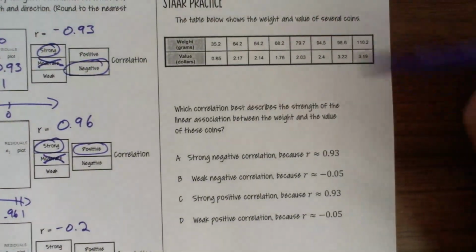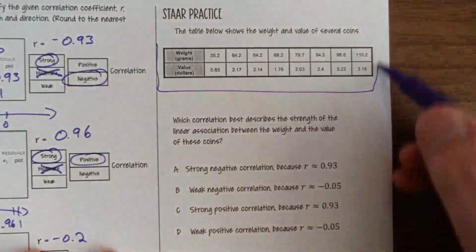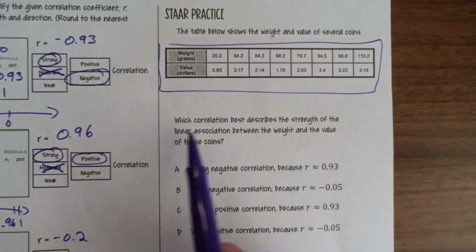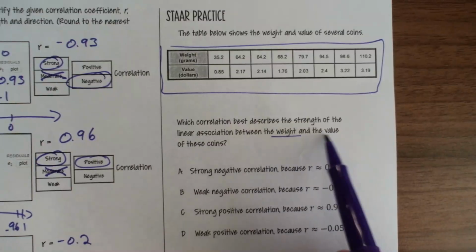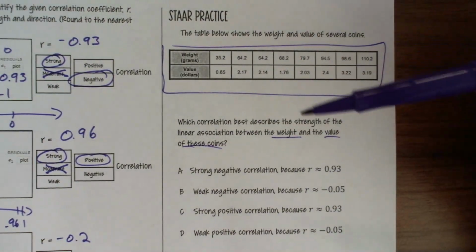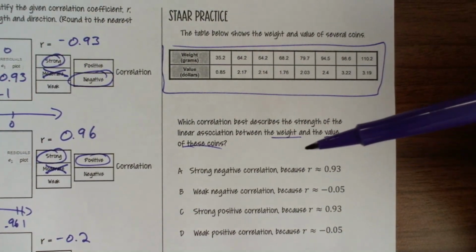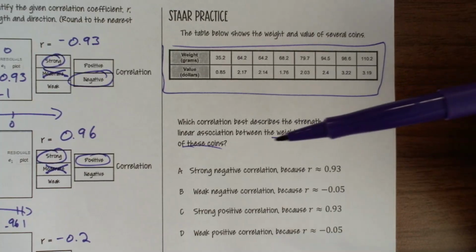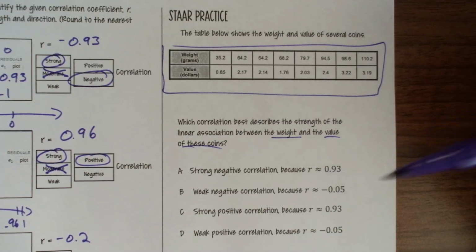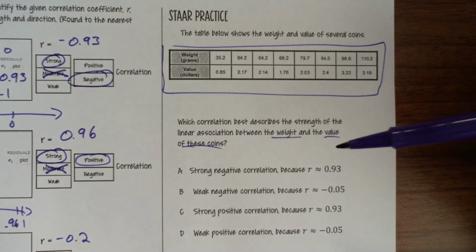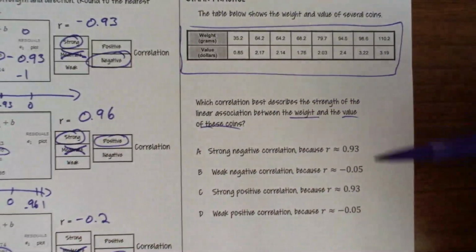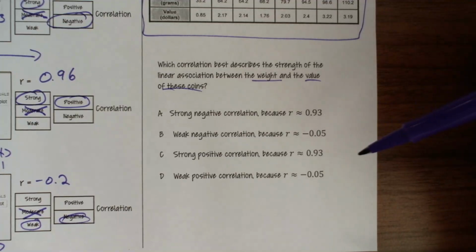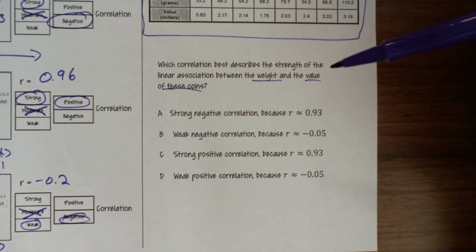So here's a typical question you could have. You have this data set right here. It says, what correlation best describes the strength and linear association between the weight and the value of these coins? So here's my question for you. Let's think about this for a second. They're associating the weight of a set of coins and their value. So the question is, the more coins by weight, should they be worth more? Should that be correlated with each other?